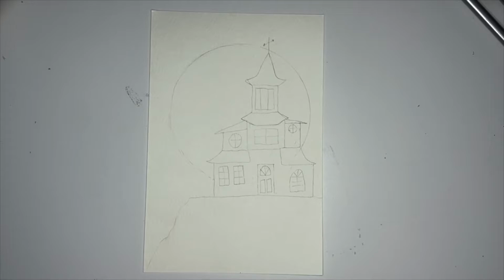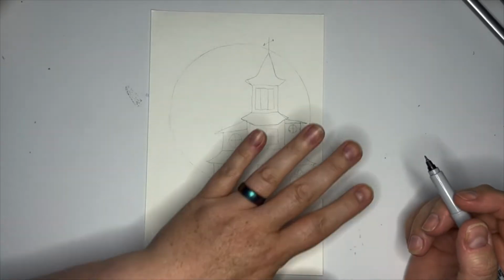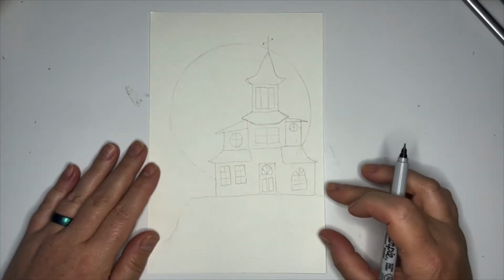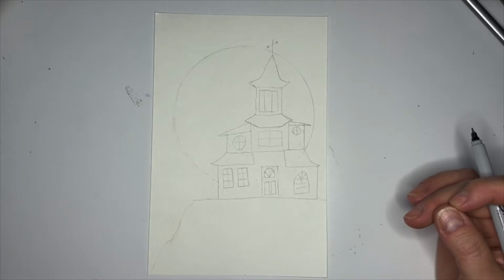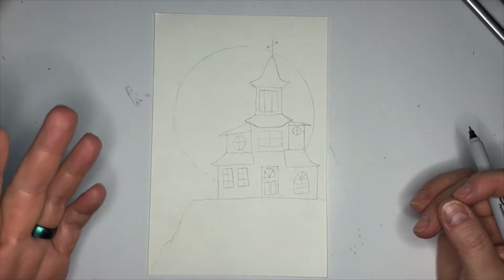Hello, we are going to work on our spooky house today. The first thing, this is going to be a watercolor background. So the first thing we need to do is plan out, all right, where is this house going to be?